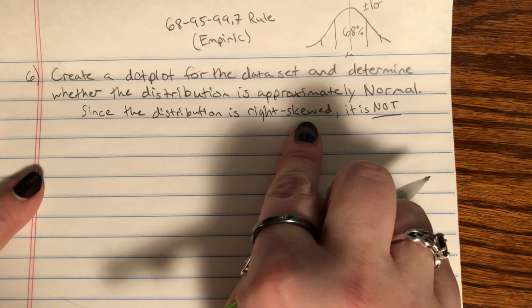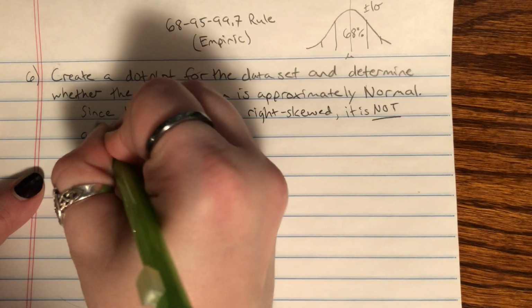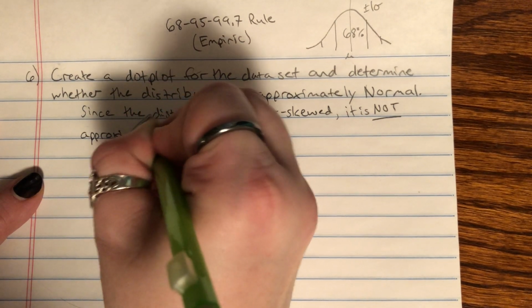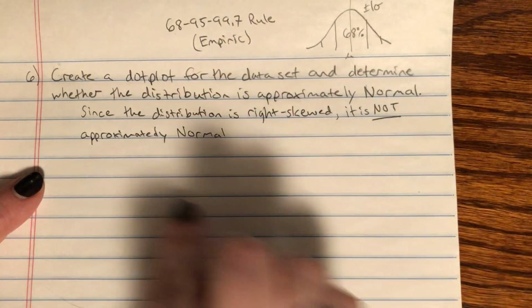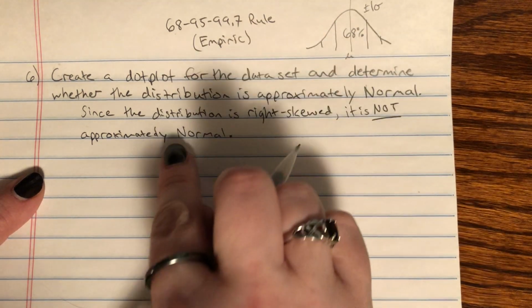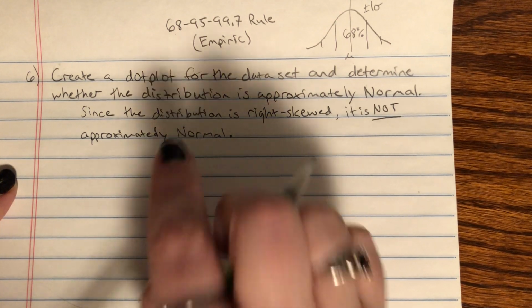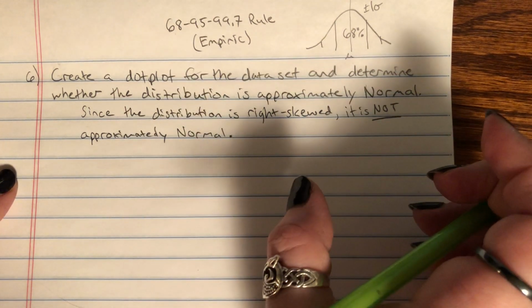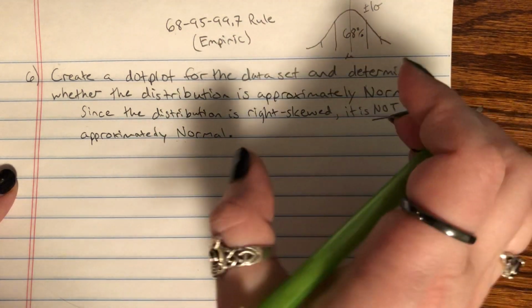So since the distribution is right skewed, it is not approximately Normal. And remember, I am capitalizing the word Normal because it's a proper name. This is a very specific type of curve used in statistical calculations. Therefore, it has a capital letter because it is a proper name.